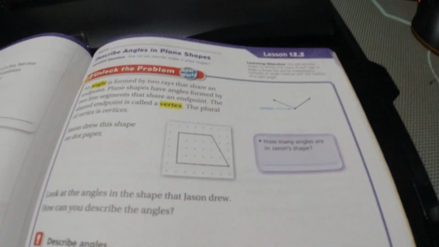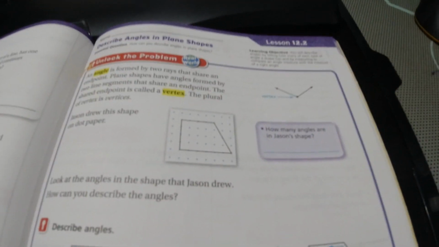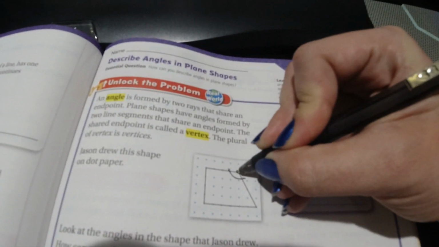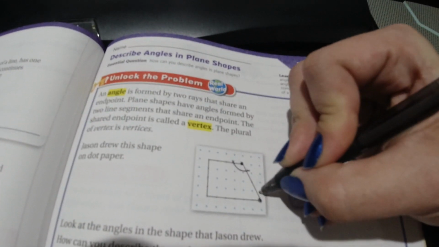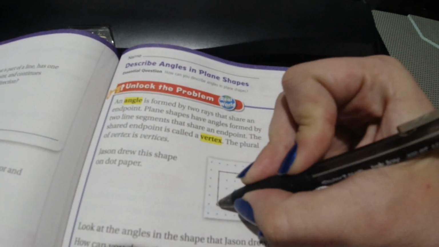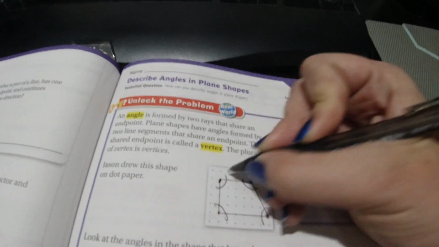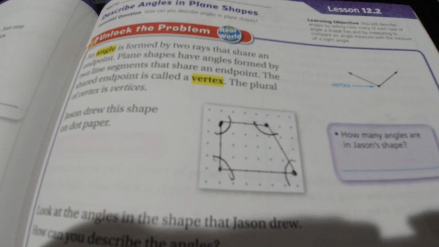Okay, so sorry, but my shaky hand is going to have to hold the camera. Okay, so here are all the angles. The angles are where all the vertices are. So the little C's that I drew, or the little loops, those are all the angles.